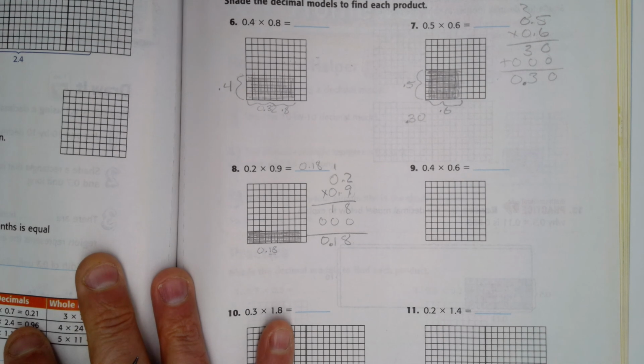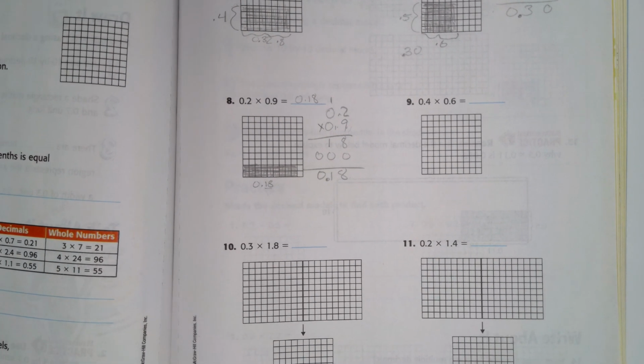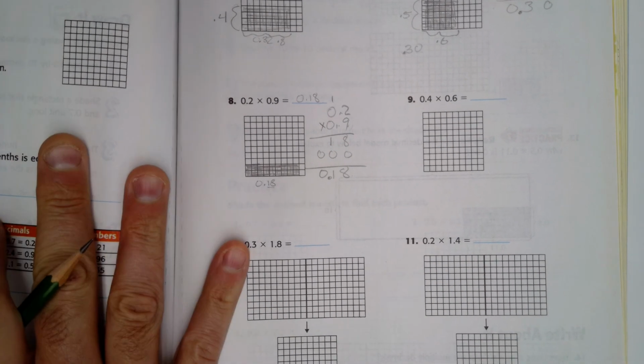Okay, so you're going to complete 9, 10, and 11. Okay, ready, set, go.